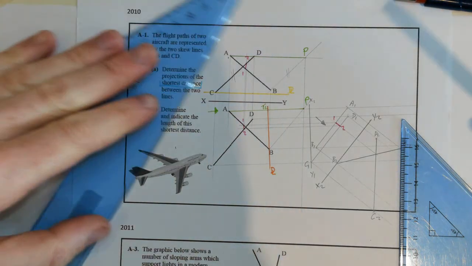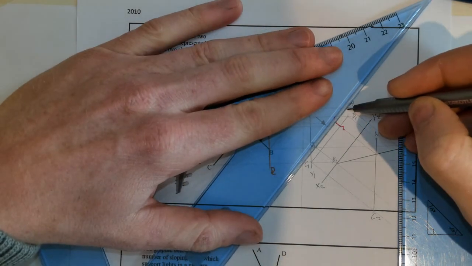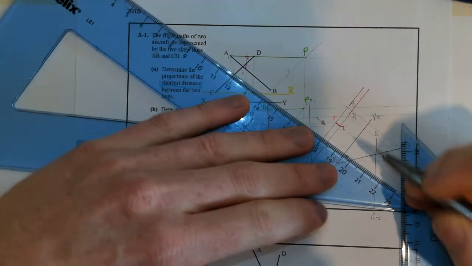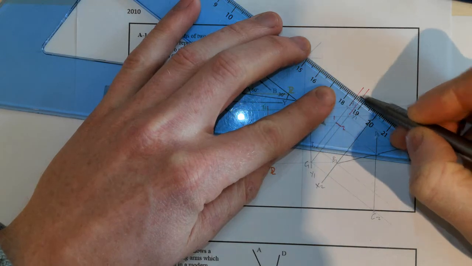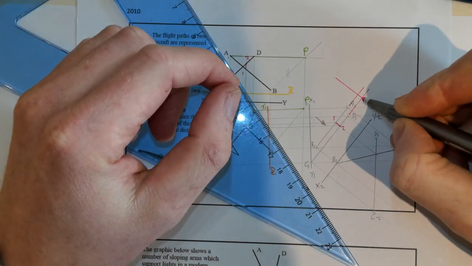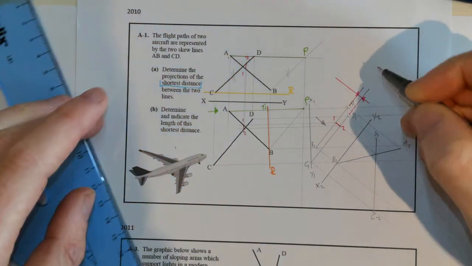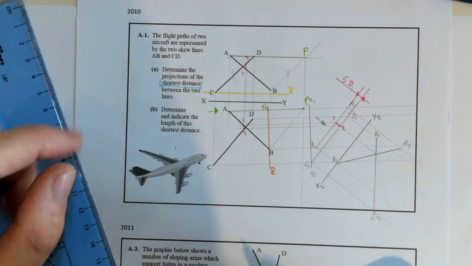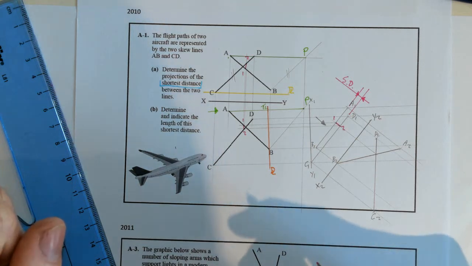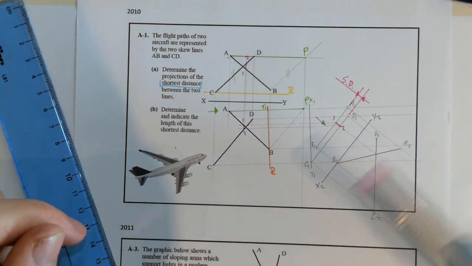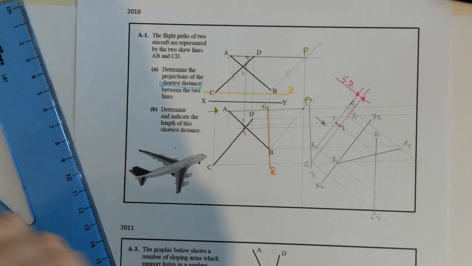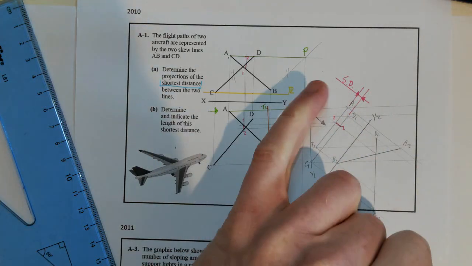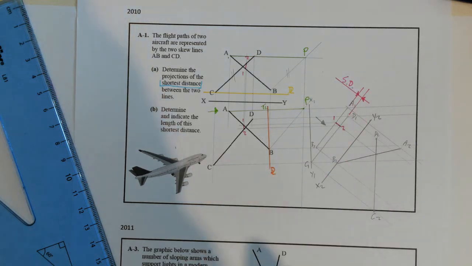So all I need to do now is highlight there that is the shortest distance. So we have all the work done, we're just indicating. And I would say as well, measure that in millimeters and write it in beside your shortest distance.